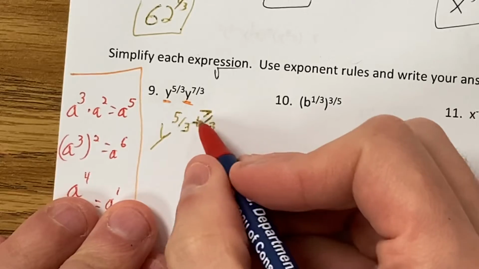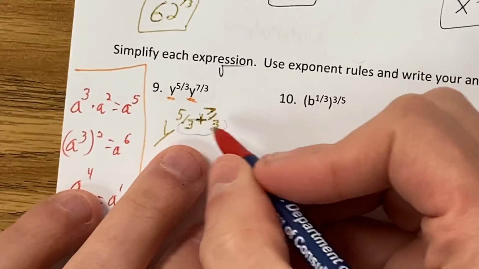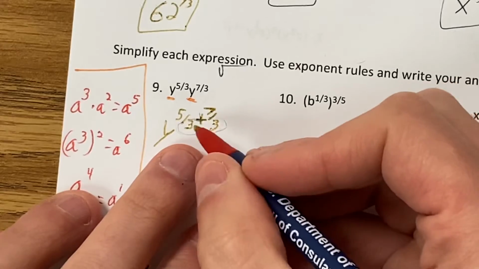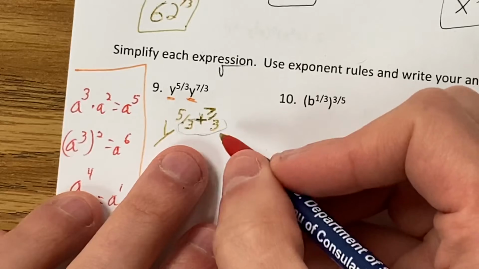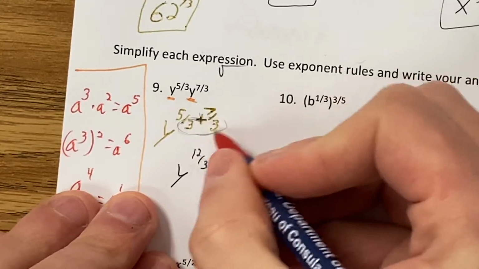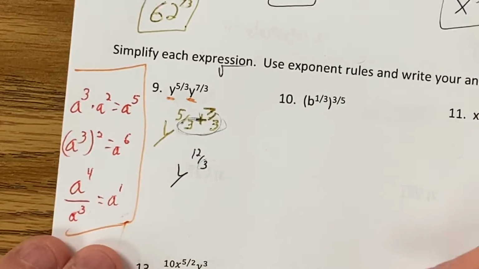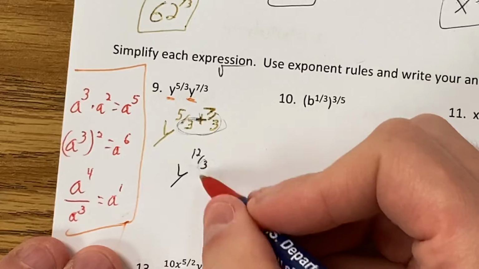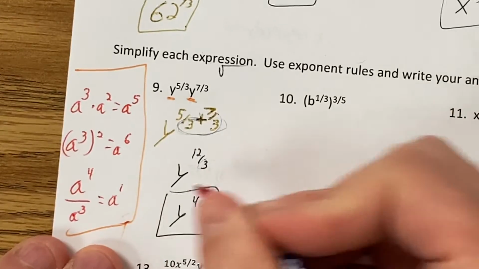Luckily, with adding and subtracting, these ones have common denominators already. Normally, you would have to get a common denominator. But since they have a common denominator already, it's just 5 over 3 plus 7 over 3 would equal 12 over 3. The common denominator stays the same, and then 5 plus 7 is 12. But 12 over 3, that's equal to 4. So you get y to the 4th.